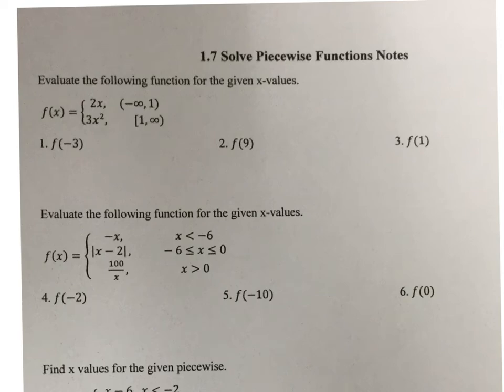Okay, so now we're going to start evaluating piecewise functions. And remember, we're given 2 or more functions to graph. So whenever it's giving us f of -3, it's telling us to replace x with -3. Now, if you think about it, we have certain intervals that we can use for each graph, certain boundaries. And -3 doesn't fit in both of those boundaries. It'll only fit in one.